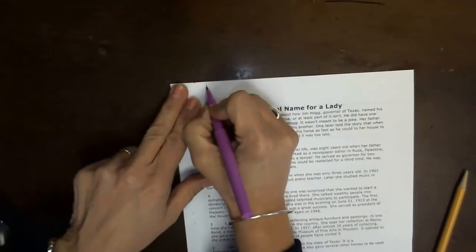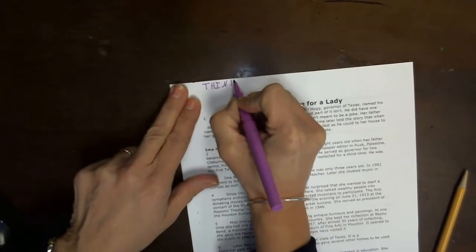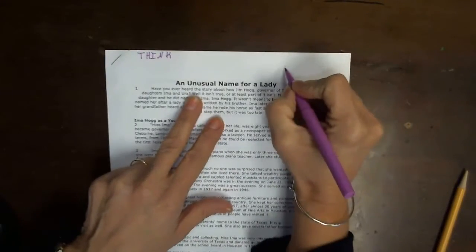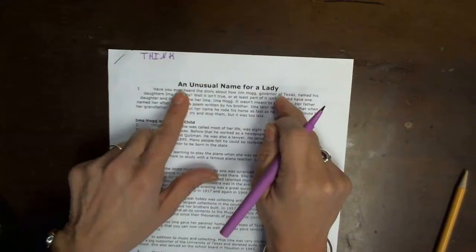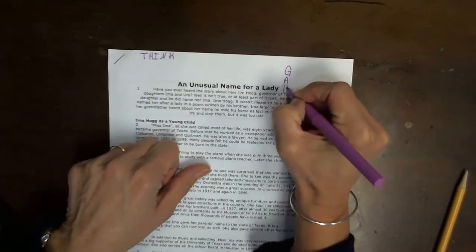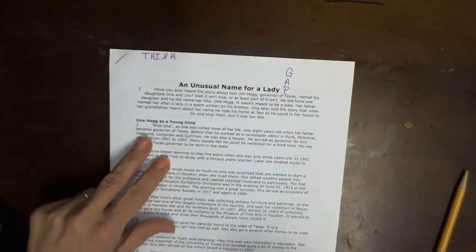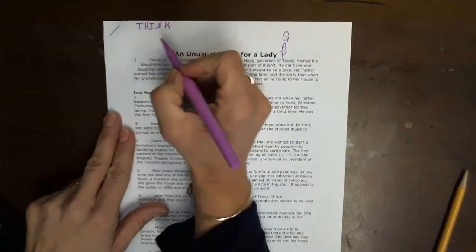Today we have a story named An Unusual Name for a Lady. Before we begin, let's start our think. Okay, and on the side by the title, let's write our gap: genre, author's purpose, and person. Okay, let's begin with our T.